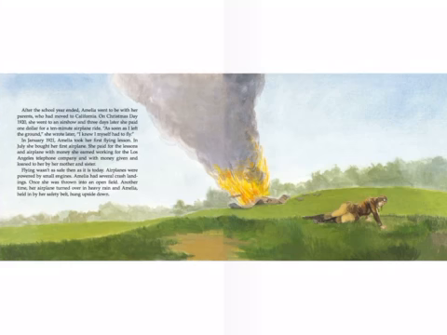After the school year ended, Amelia went to be with her parents, who moved to California. On Christmas Day in 1920, she went to an air show, and 3 days later, she paid $1 for a 10-minute airplane ride. "As soon as I left the ground," she wrote later, "I knew I had to fly."